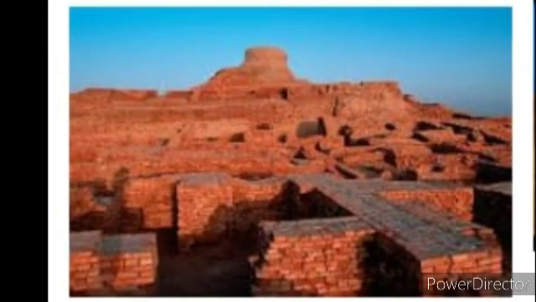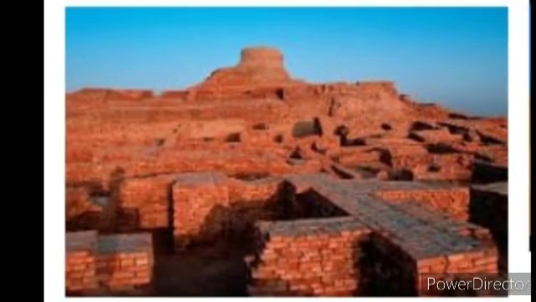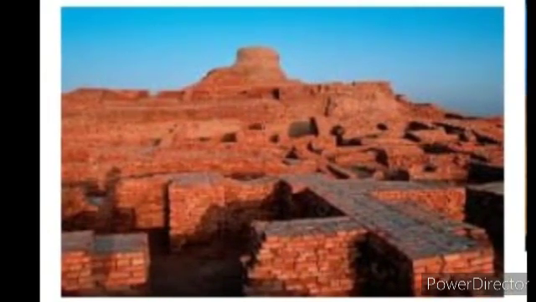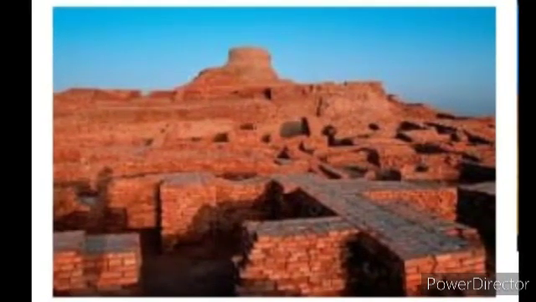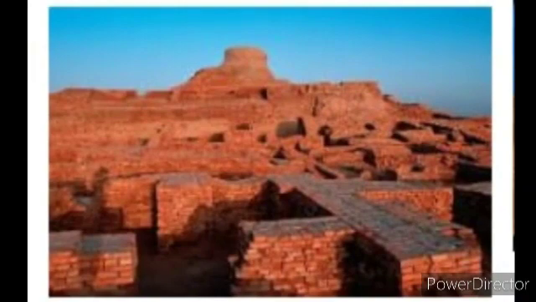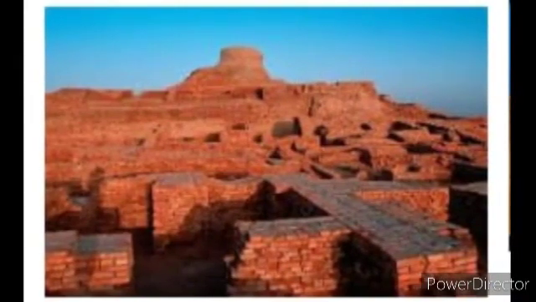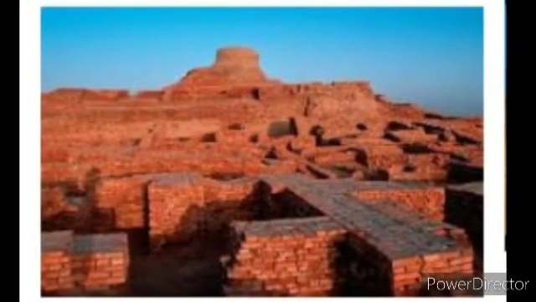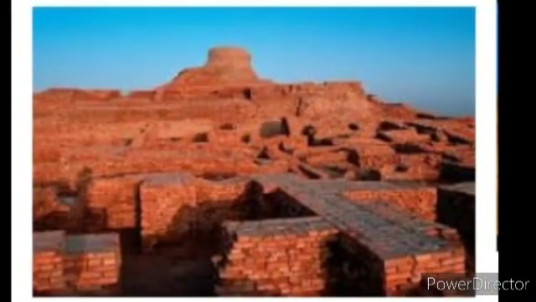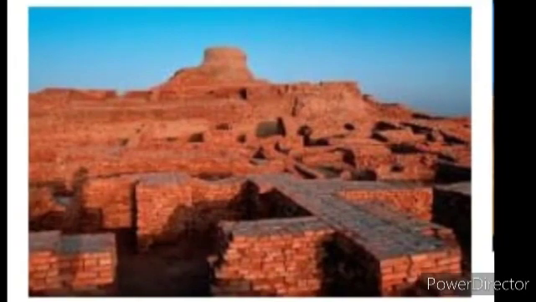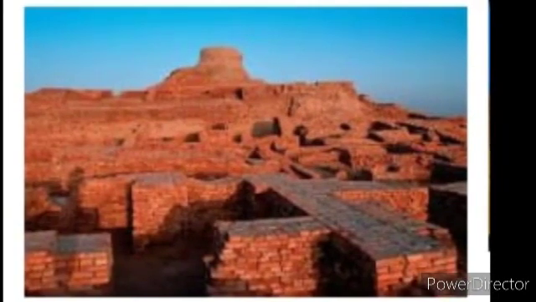The citadel was another important structure in the Indus Valley civilization. The Indus Valley cities were divided into the citadel and the lower town. The citadel was built on a raised platform towards the west. All important public buildings were located here. The lower town included the rest of the city where most of the population resided.